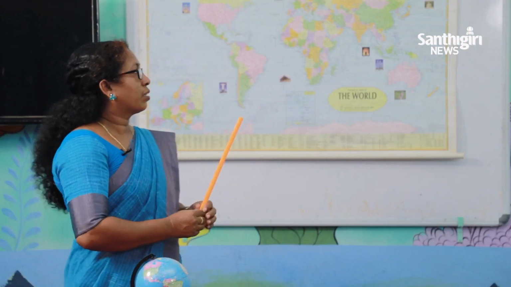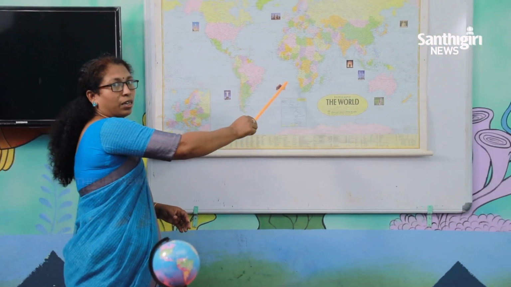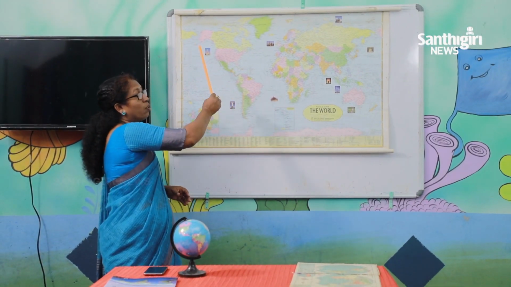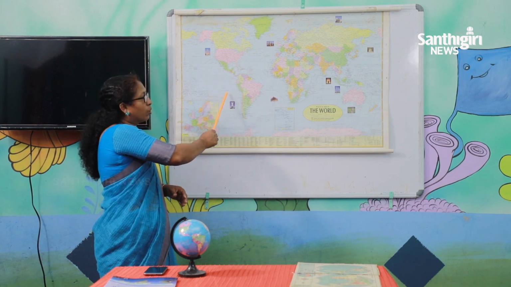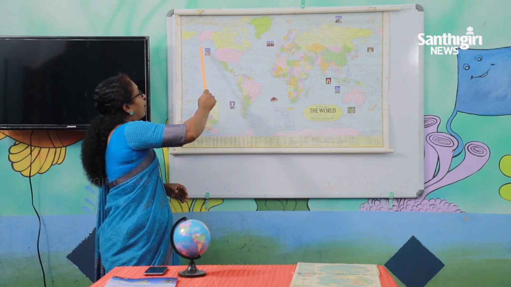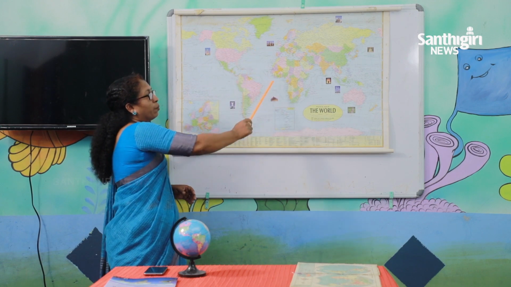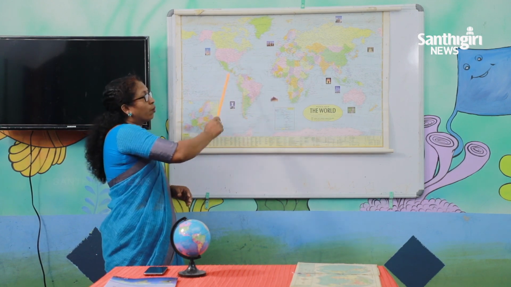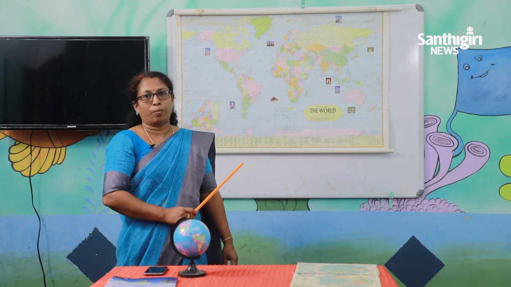Maps are of different sizes. This one is a large map, and this large map is otherwise known as the wall map. Why is it called the wall map? Because I hung this map on a wall. Large maps that are hung on the wall are called wall maps. Do you get it?